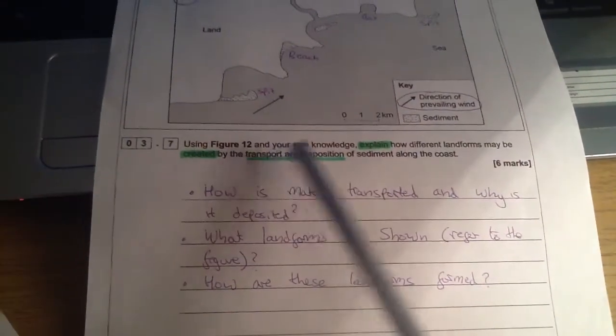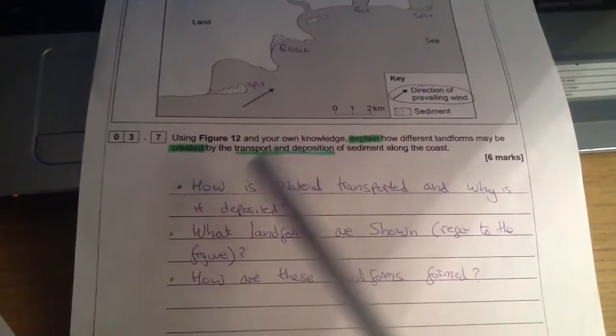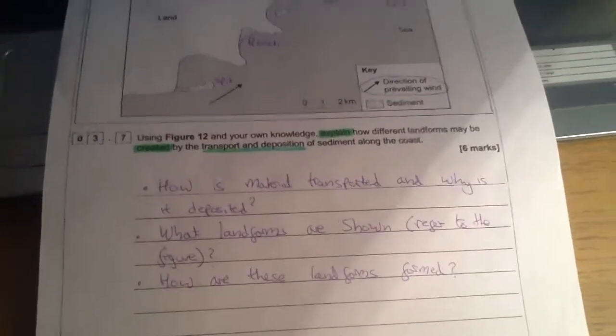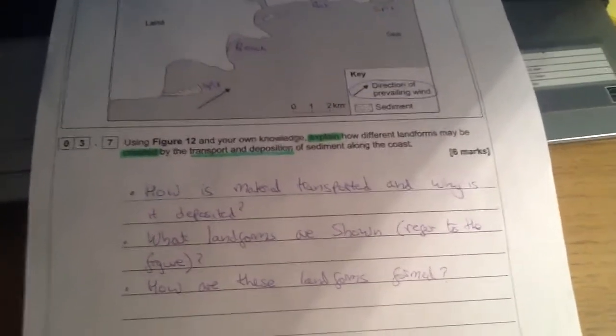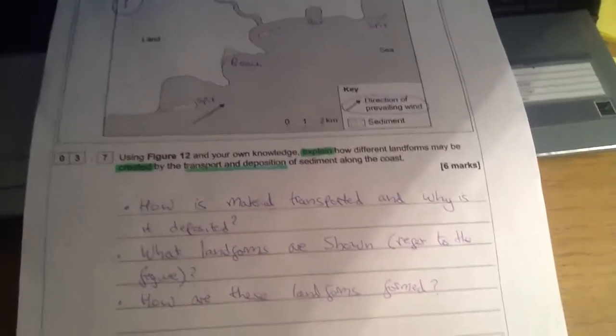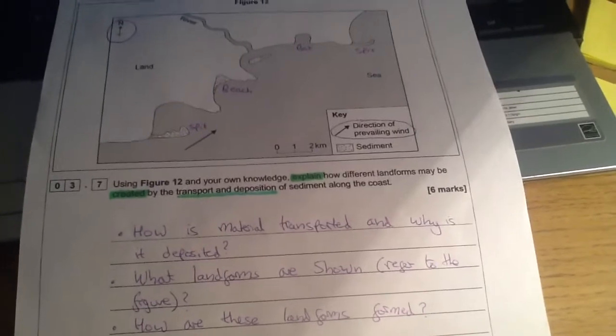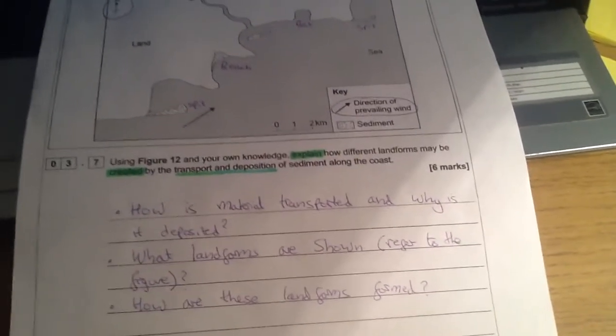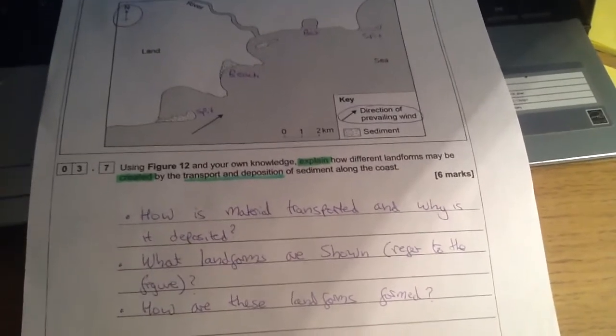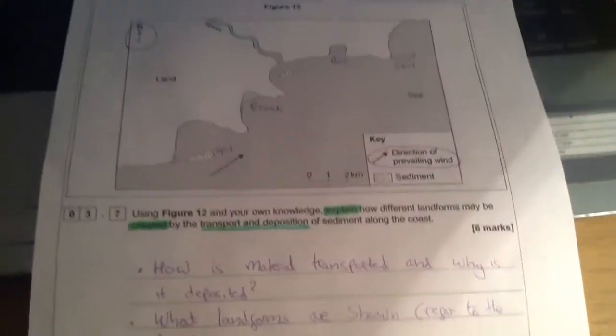And it's also got transport and deposition that I've underlined. So transport and deposition because we're only looking at landforms that have been created by transport and deposition. We're not looking at landforms that have been formed due to erosion. So we're not looking at bays, we're not looking at caves, arches, stacks and stumps, we're only looking at landforms of transport and deposition.